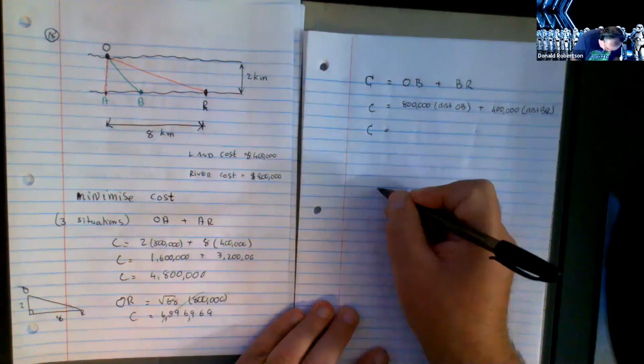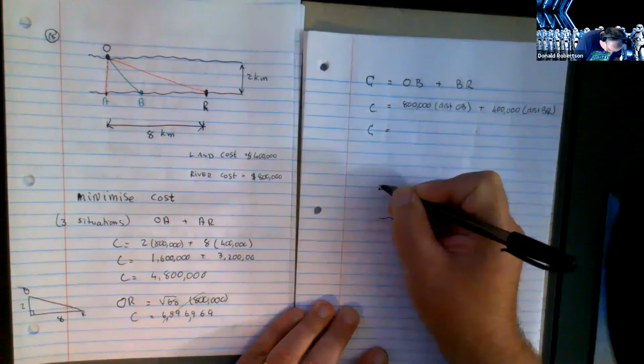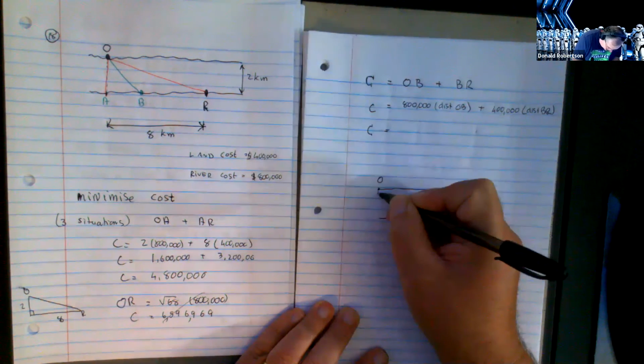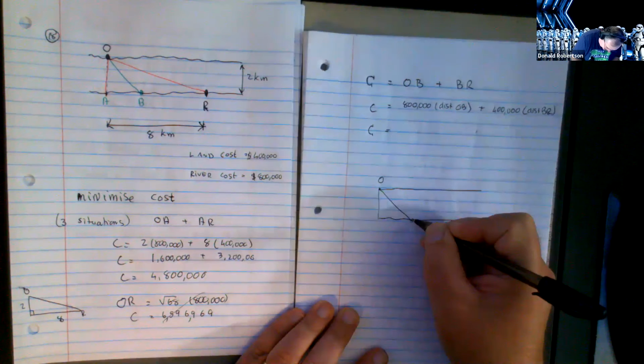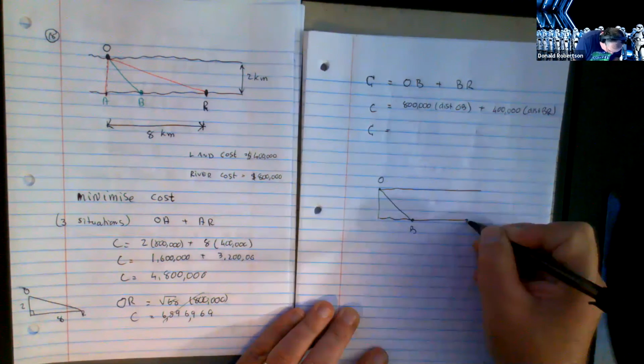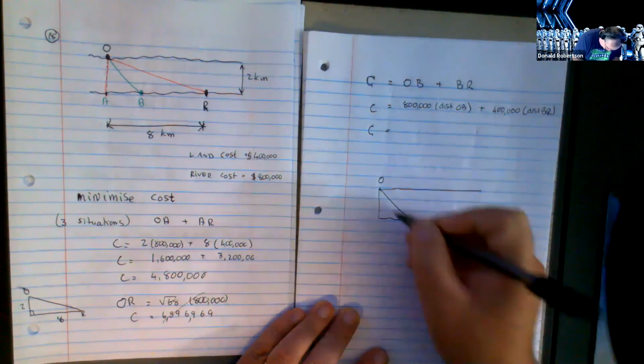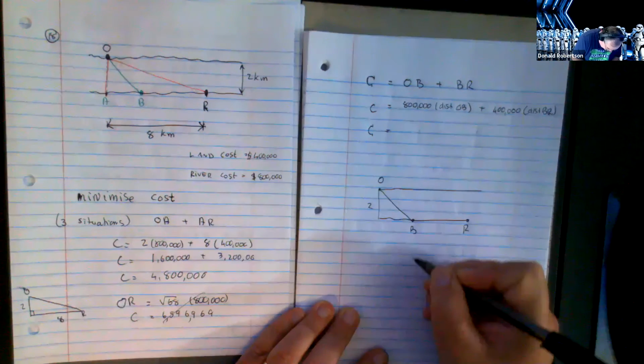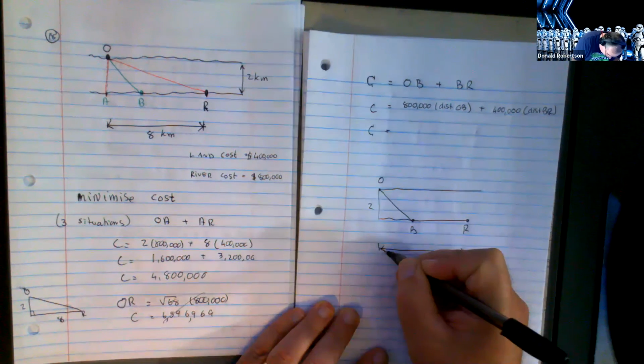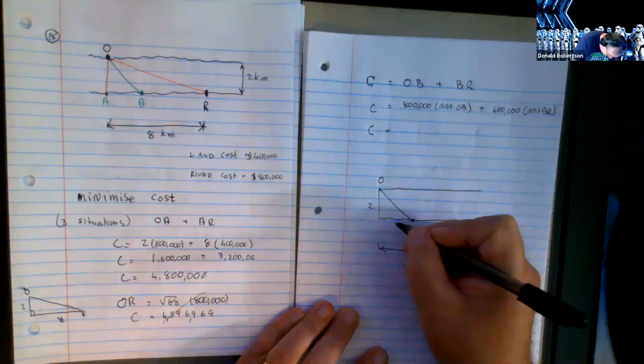Here's the river again. Here's O. Here's B. Here's R. That distance is 2. This distance is 8. And I'm going to call that distance x.